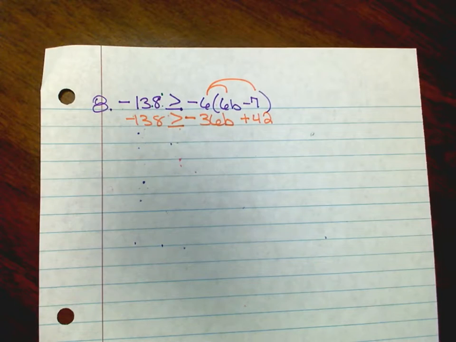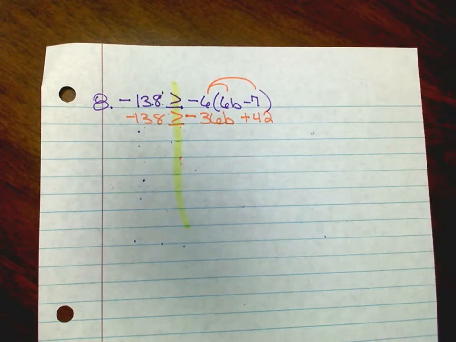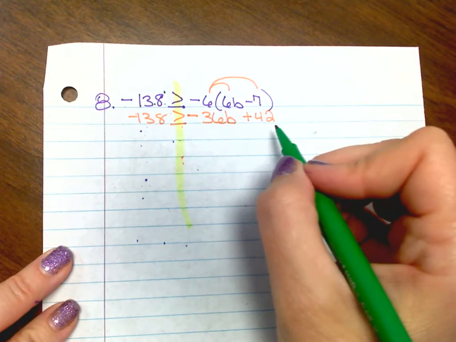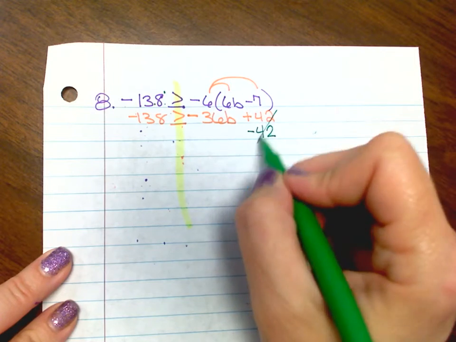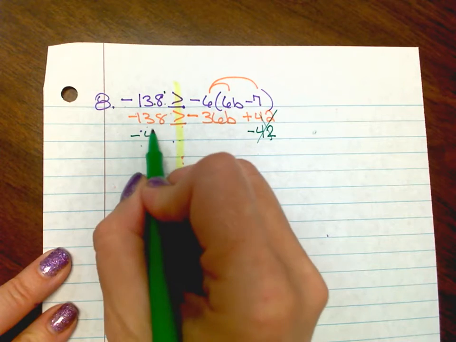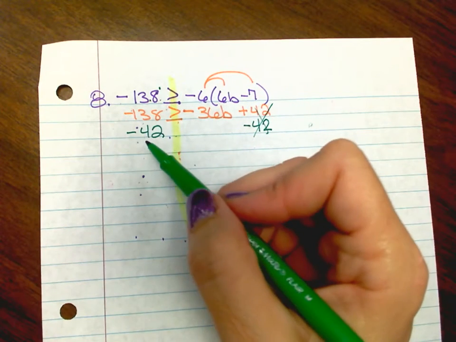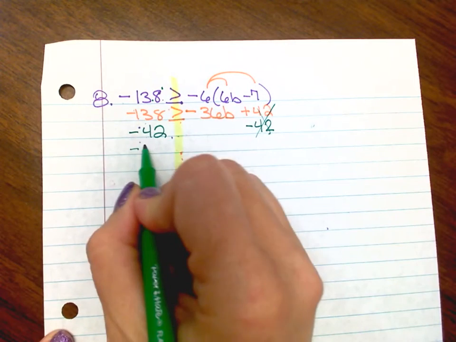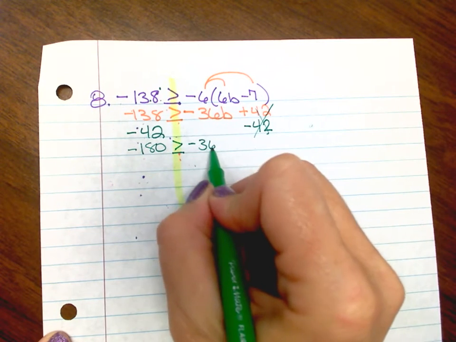So I want to get my variable by itself. So are we going to add or subtract? I need this to cancel out. So I need to subtract 42 to cancel that out. What I do to this side, I must do to this side. So a negative 42. Now I have two negatives. Remember, two negatives make a bigger negative because nothing cancels out. Negative 180 is greater than or equal to a negative 36b.